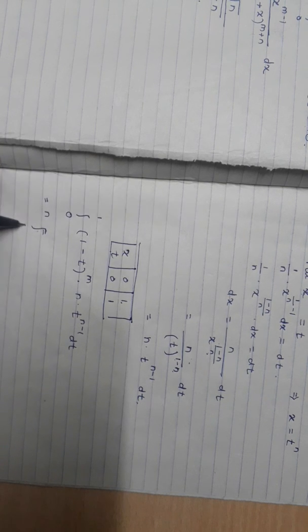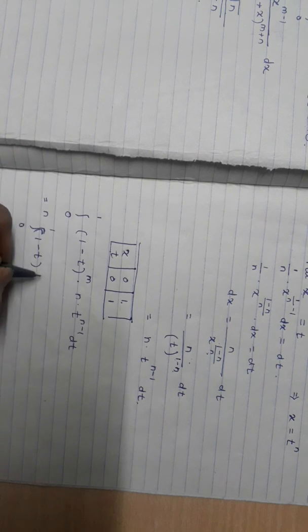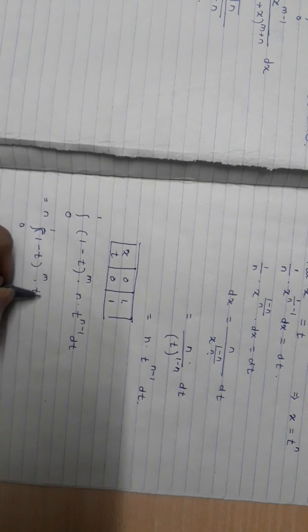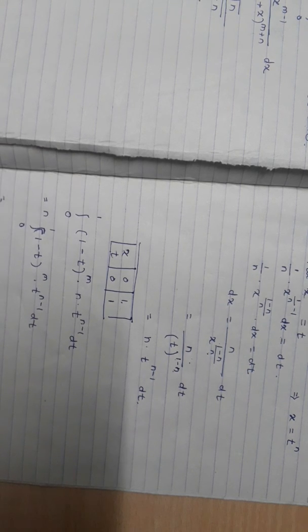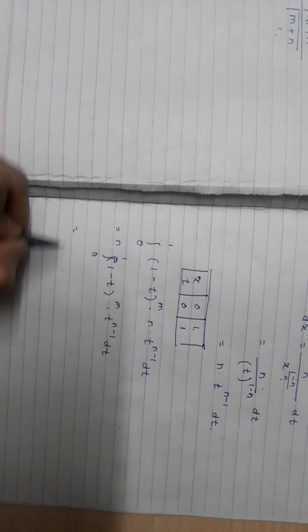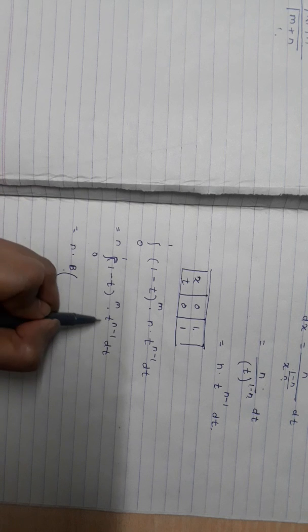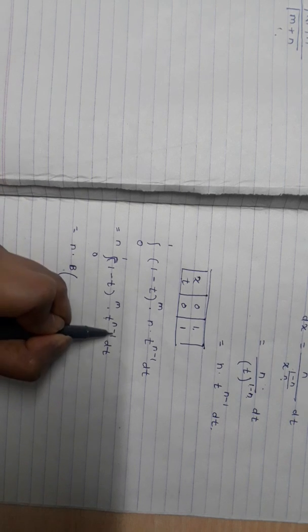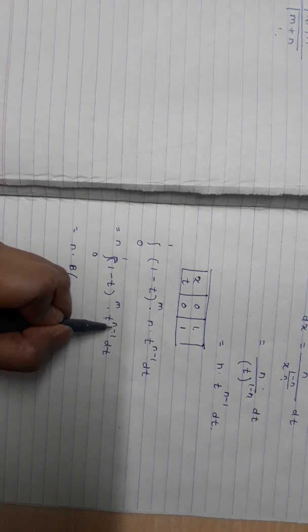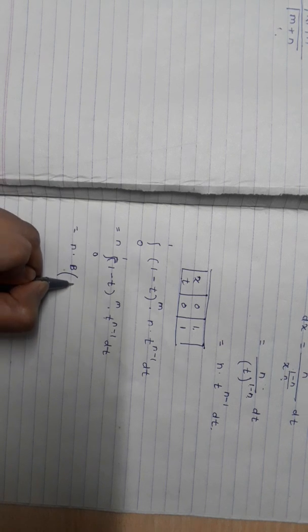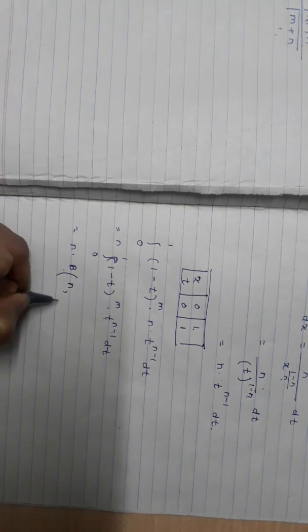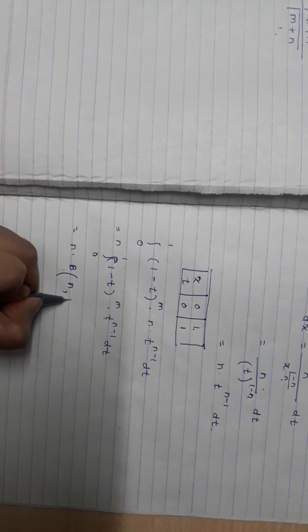So this is n times the integral from 0 to 1 of (1 minus t) raised to m into t raised to n minus 1 dt. If we compare this with the definition of the beta function, this is n into beta of n, m plus 1, since the power of t is n minus 1 and we add 1 to that.